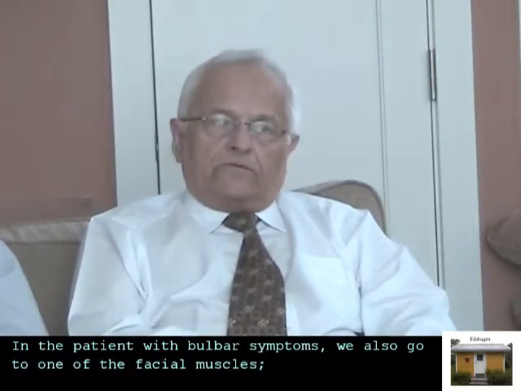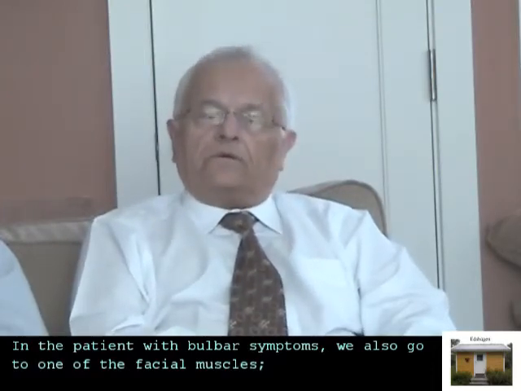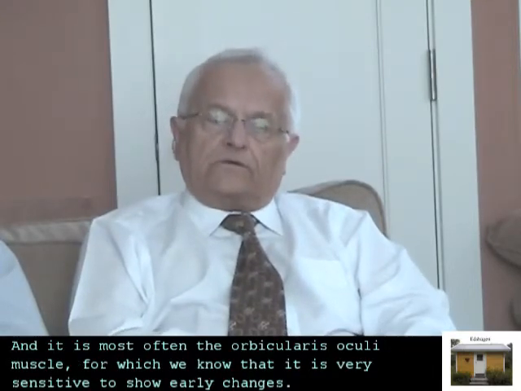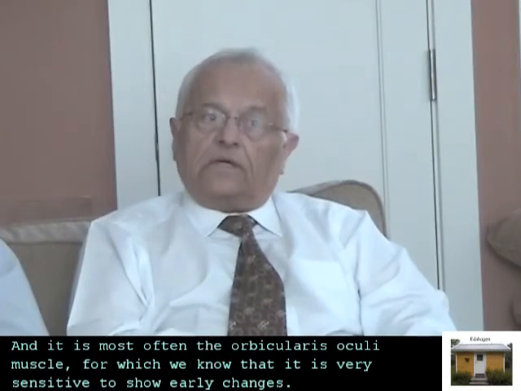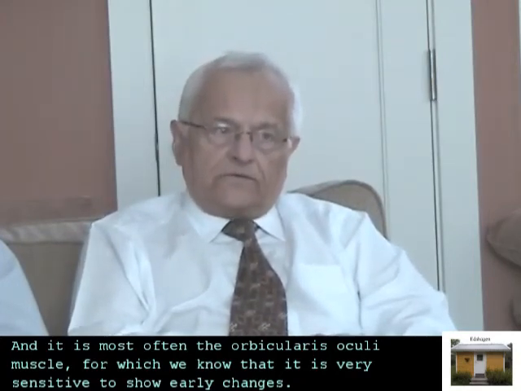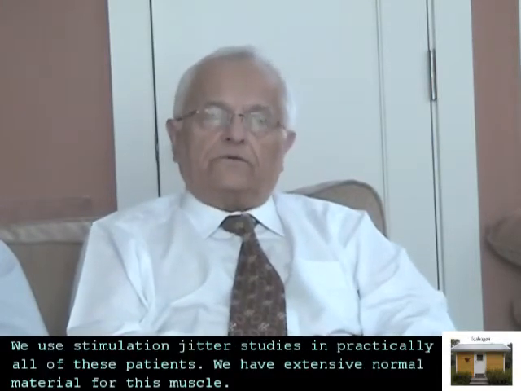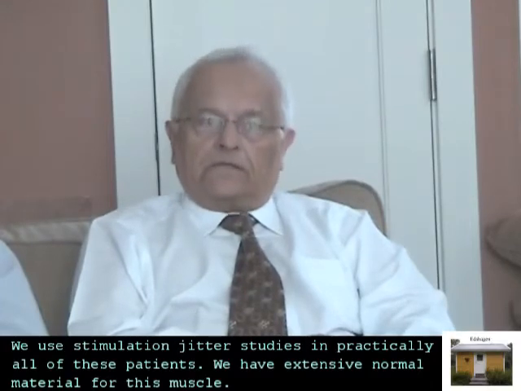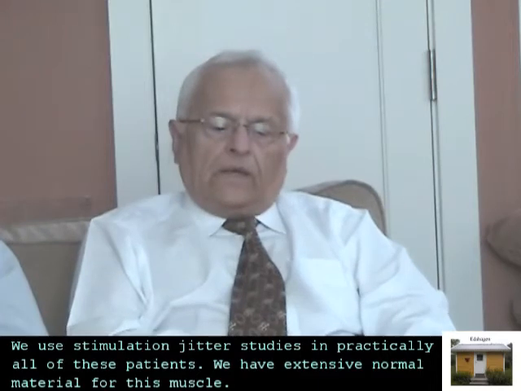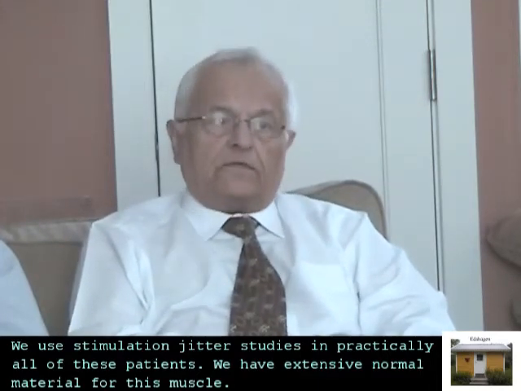In a patient with bulbar symptoms, we also go to one of the facial muscles, and it is most often the orbicularis oculi muscle, which we know is very sensitive to show early changes. We use stimulation jitter studies in practically all of these patients. And we have extensive normal material for this muscle.